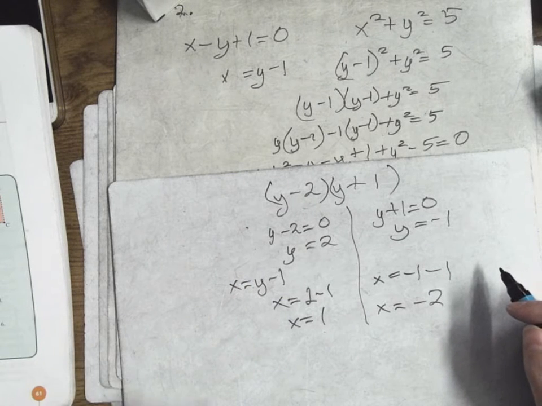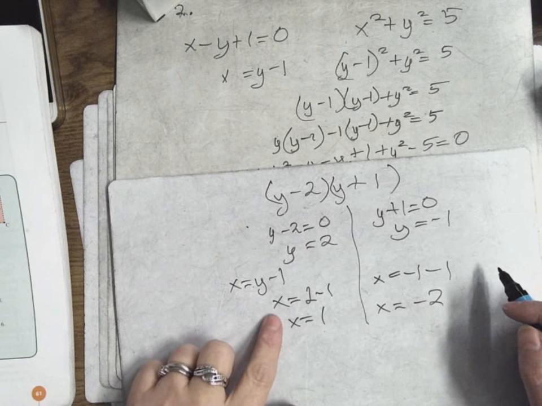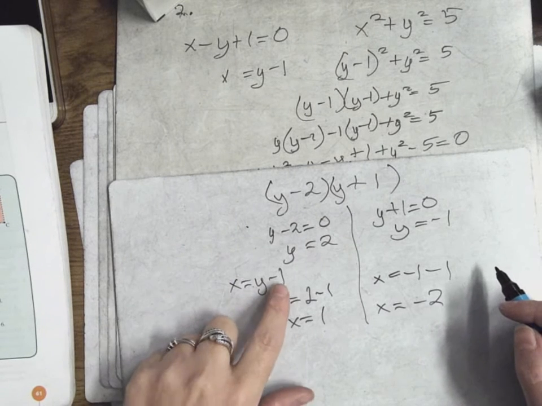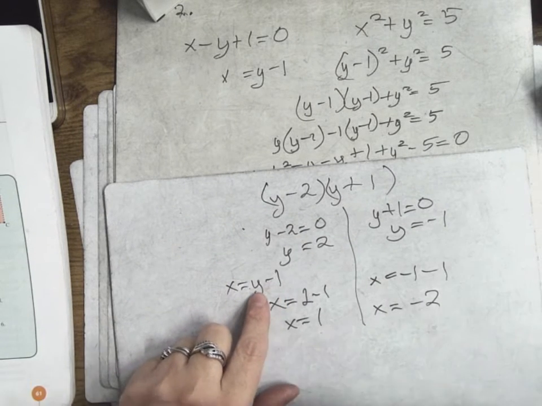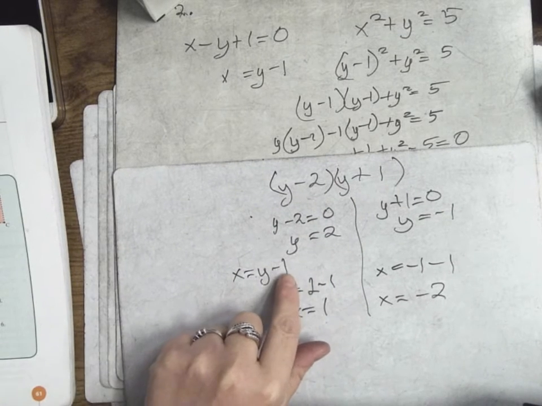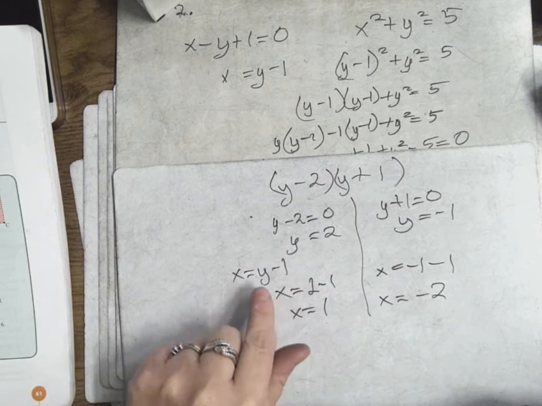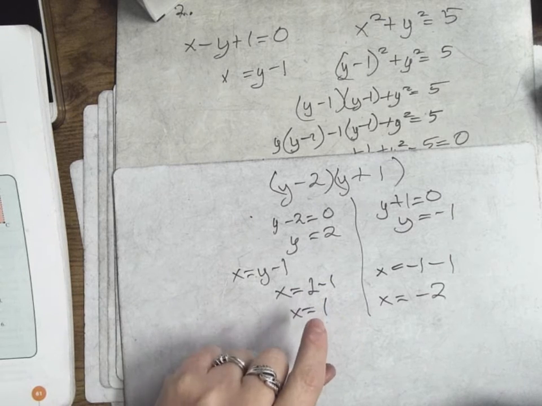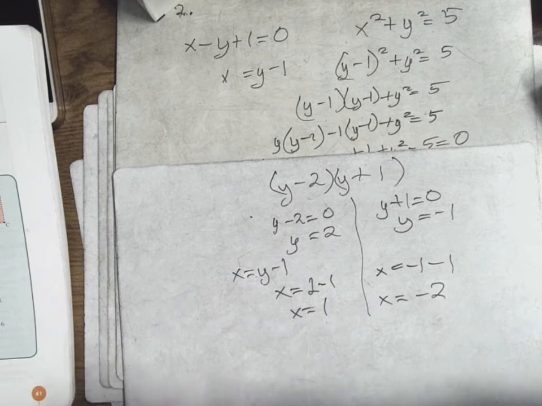Would it not be x equals y minus 2? Yeah, fill in for the y. So instead of the y, you put in 2. So the 1 is just a number, so that stays as 1. But the y becomes a 2. Oh, yeah. Okay, you alright? Yeah. Any other questions for me?